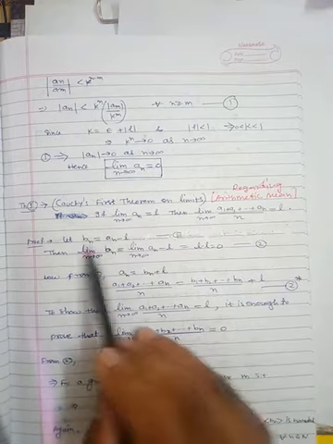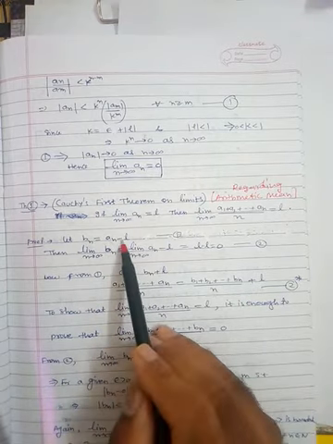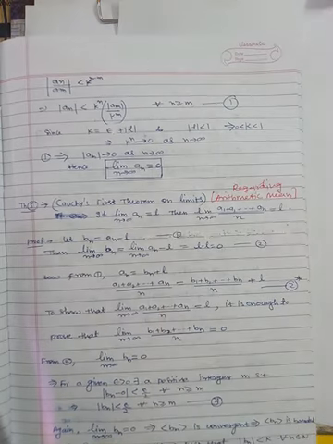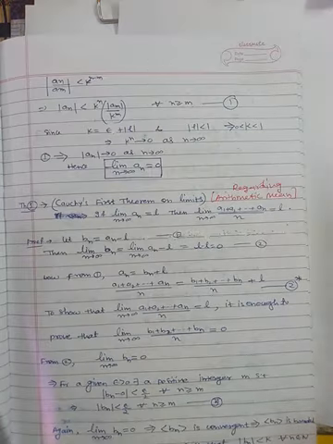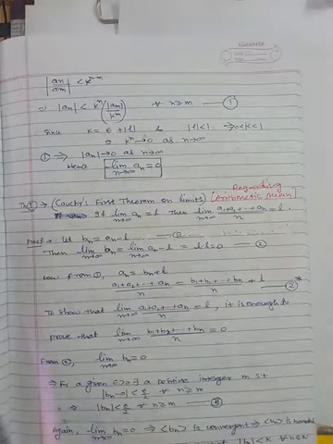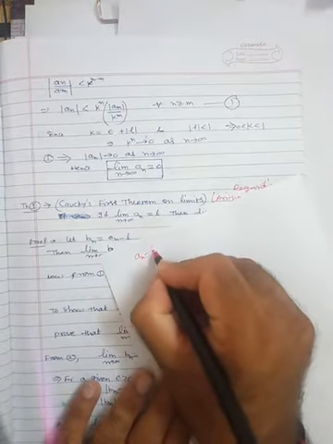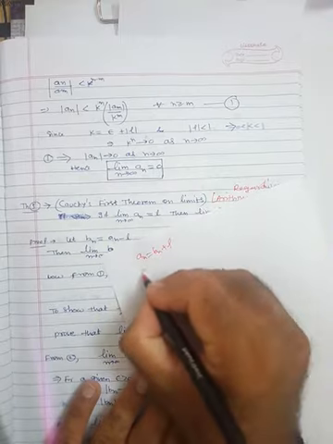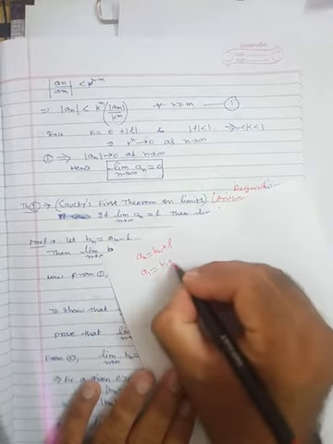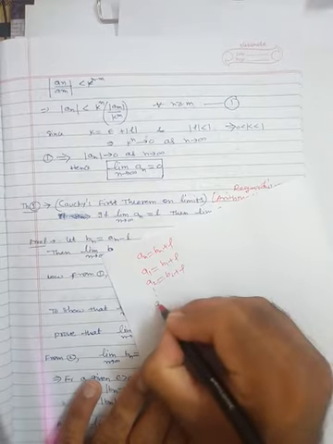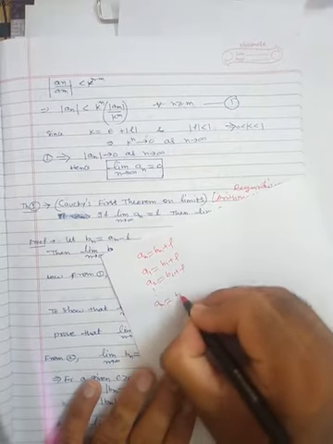So from the first equation, an is nothing but bn plus L. So what will be a1? a1 will be b1 plus L, a2 is b2 plus L, and so on. an is equal to bn plus L.